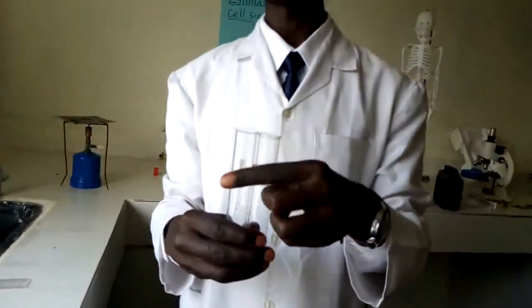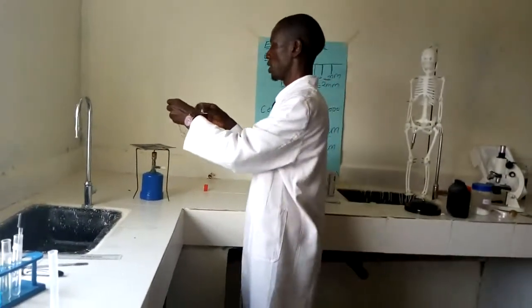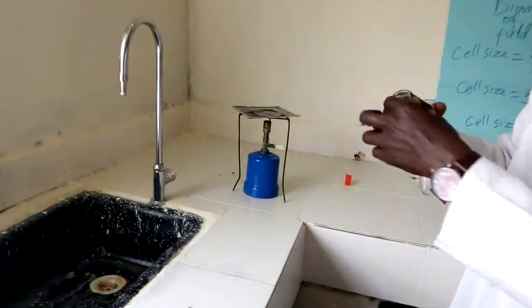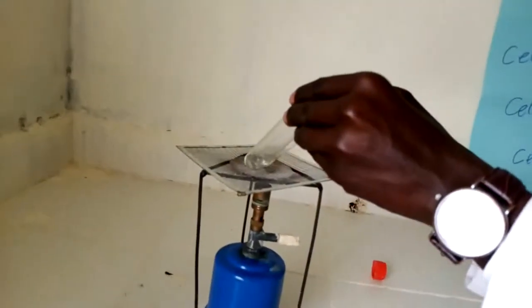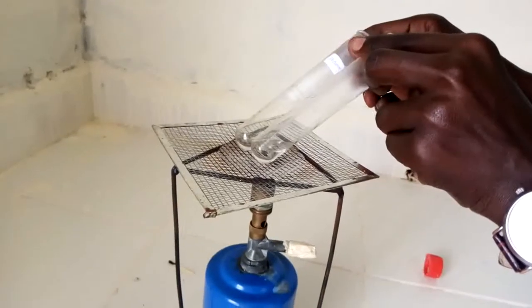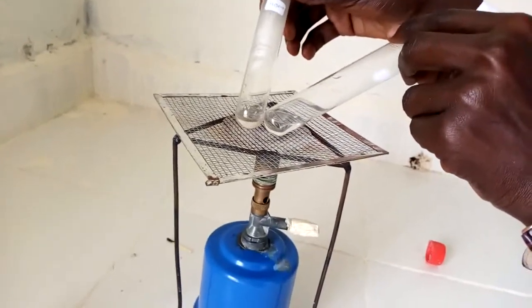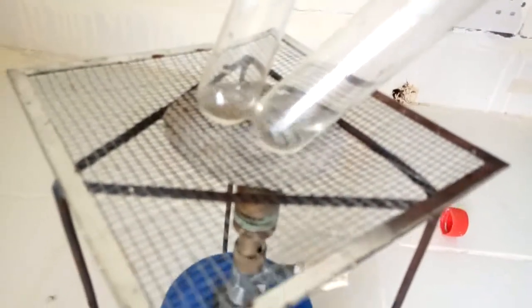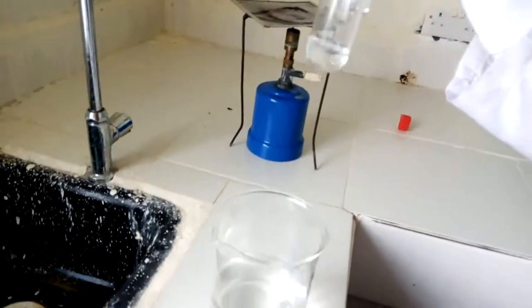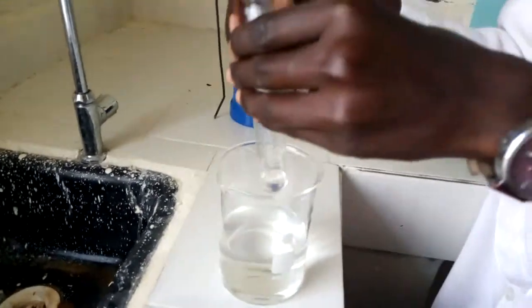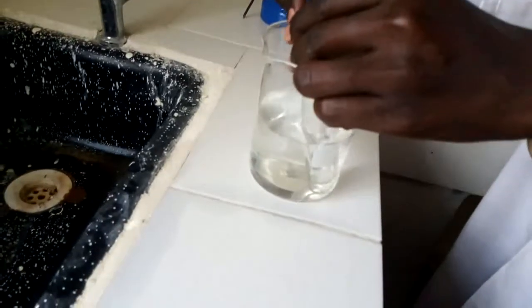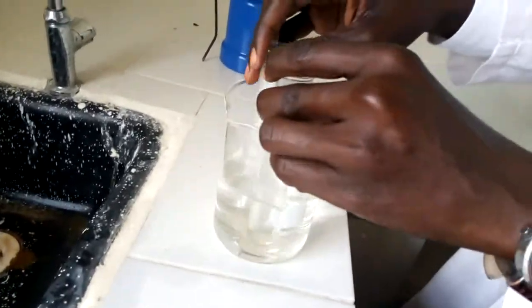So the next step is heat to boil. Then after heating to boil, I'll go to the next phase. There we go. I'm now heating the mixture. The solution is already boiling over here. I think you can see. Good. After boiling, the next procedure, that is number 3, cool the mixture. I'm placing it in a beaker containing some cold water for the sake of cooling.